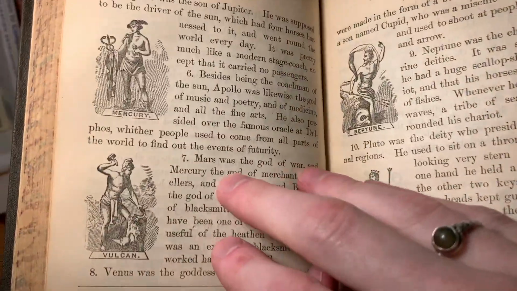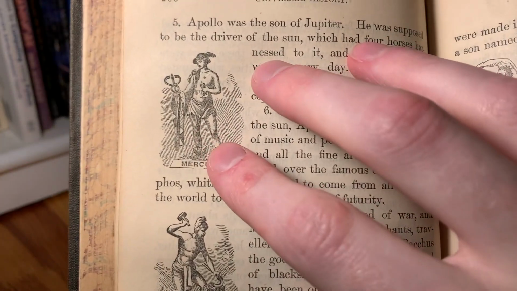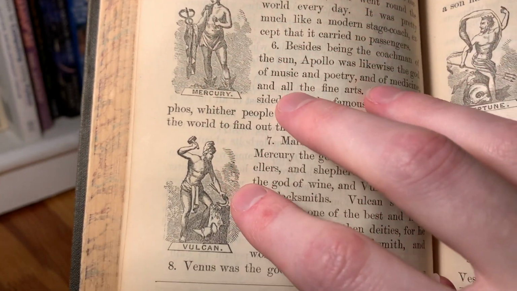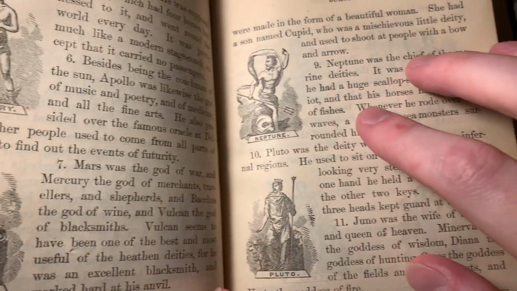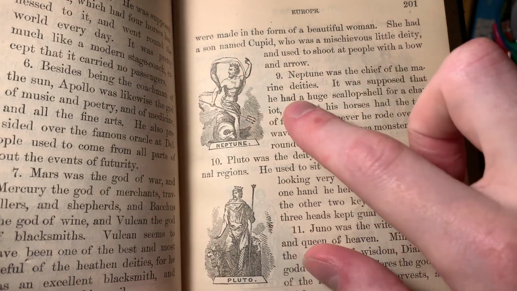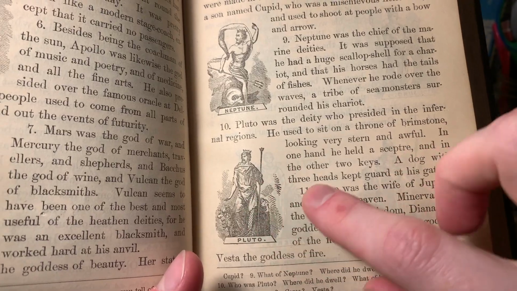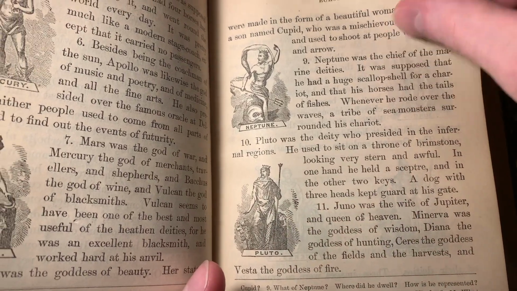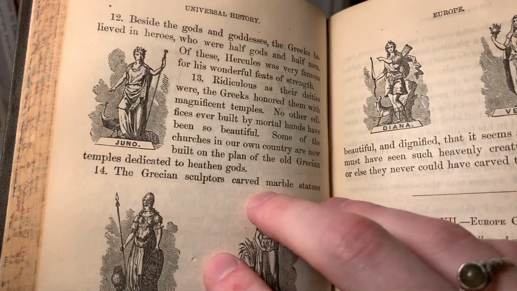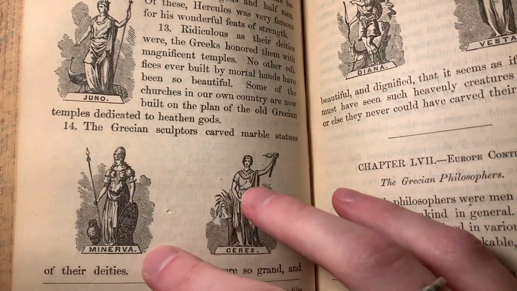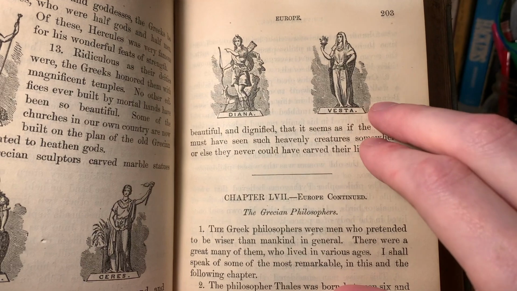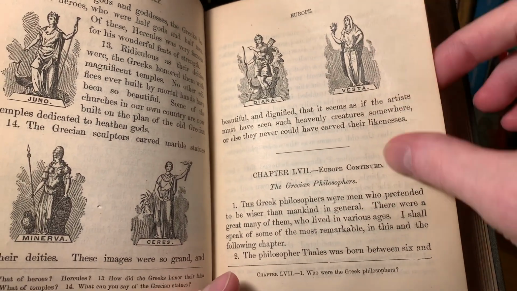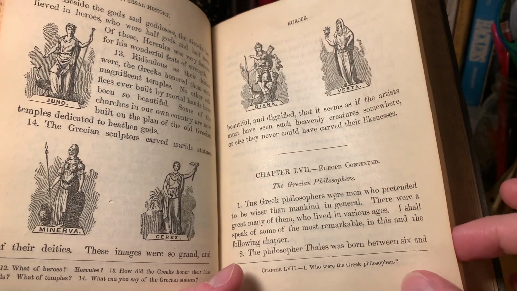There's Mercury with the caduceus there. There's Vulcan with his anvil. There's Neptune with the trident, and there's Pluto there, and there's Juno. There's Minerva. There's Ceres. There's Diana. There's Vesta. And then there's a section here for the Grecian philosophers.